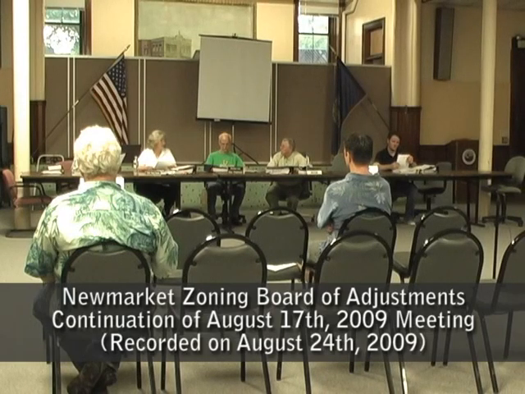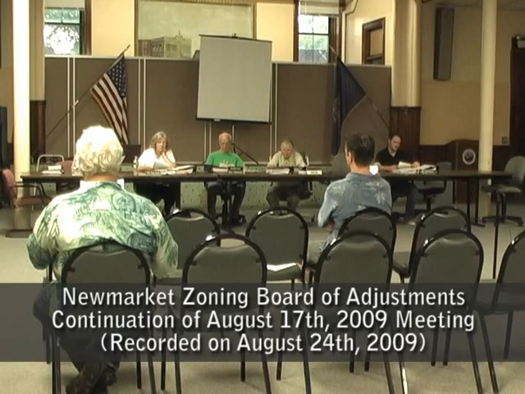You can read the finding of facts. Finding of fact, having met the 5 prongs of the criterion, I will make a motion to grant the applicant's request for a variance from section 2.08B1 in the table of permitted uses of the Newmarket zoning ordinance to permit the duplex located at 29 Ash Swamp with the following conditions.